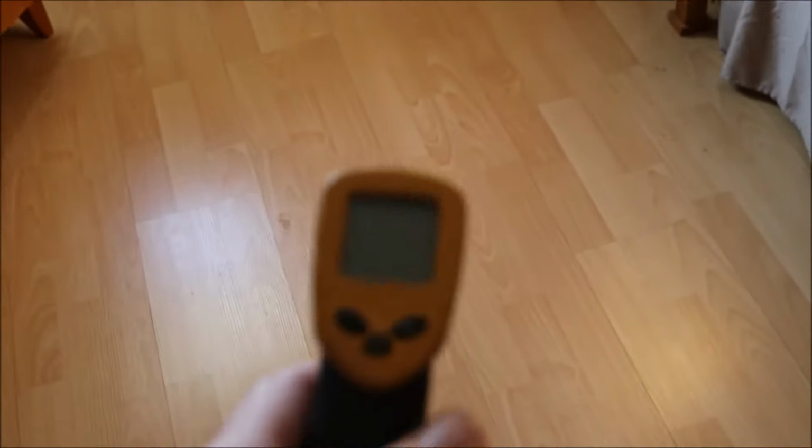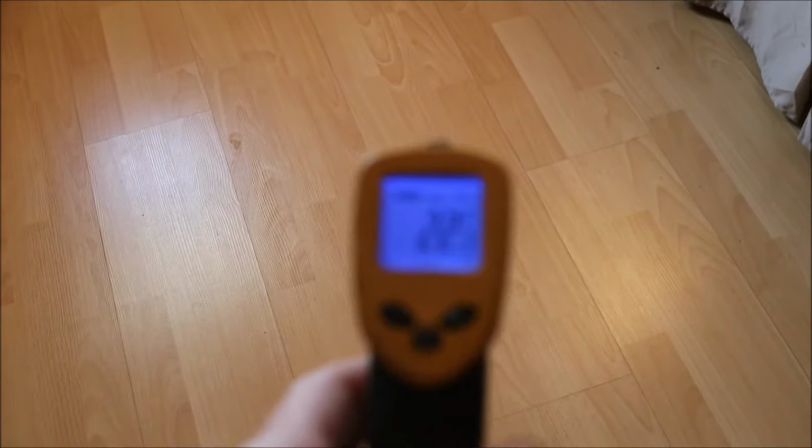Oh, here's our bedroom floor. I know the ladies in the audience don't get all excited coming into my bedroom. It's probably not as exciting as you think it is.